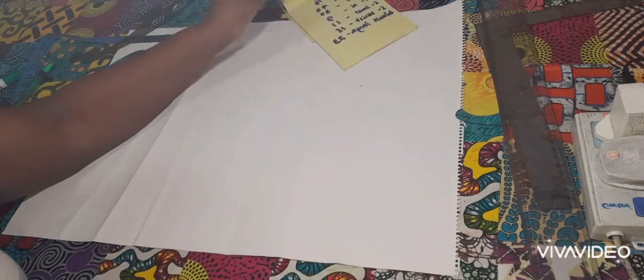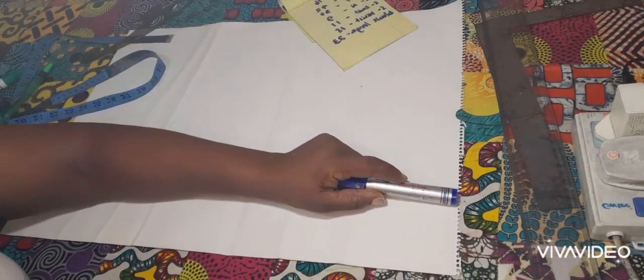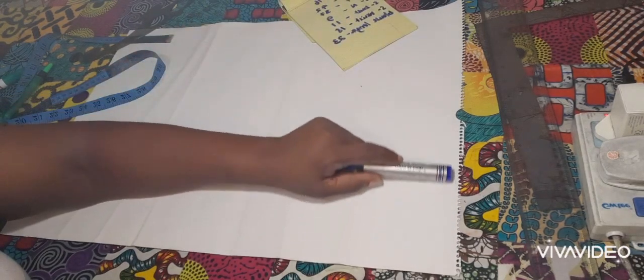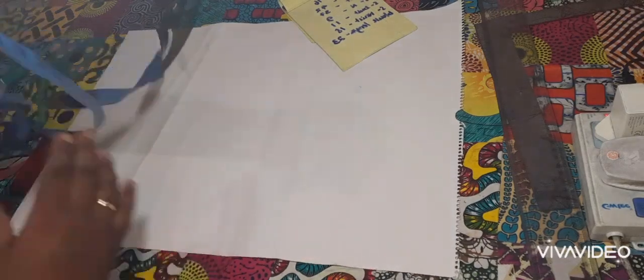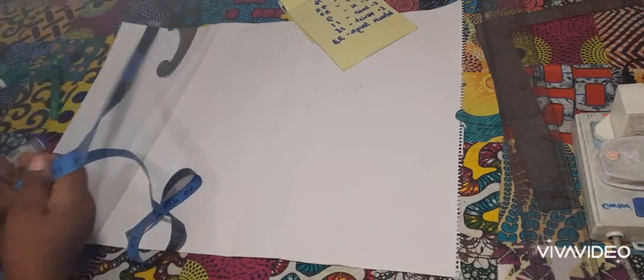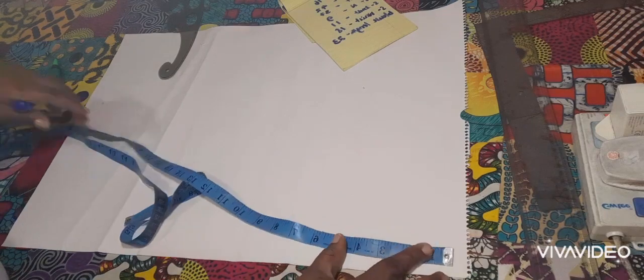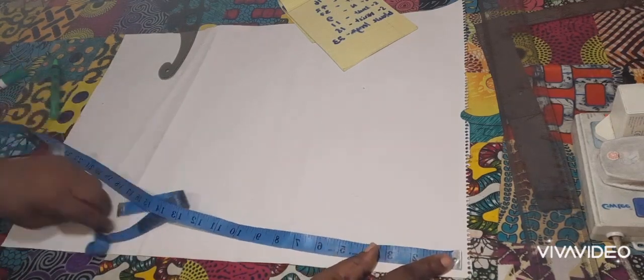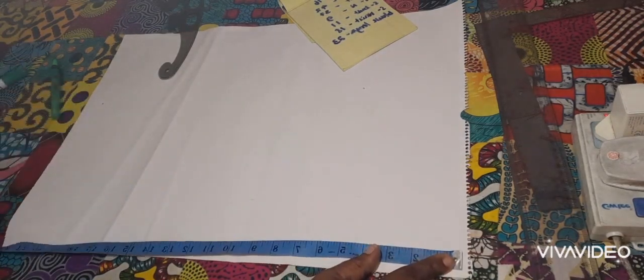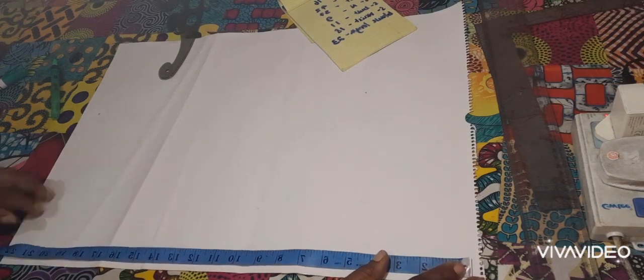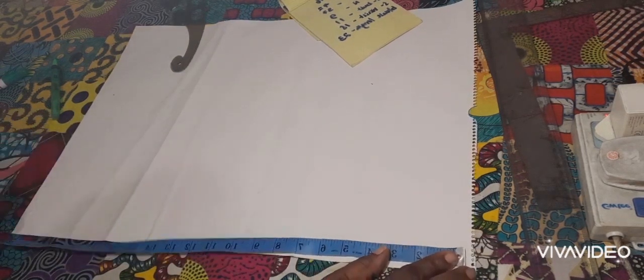So let's go ahead and draft. This is where we're going to be starting from, our shoulder point. We're going to be starting from this side here to our shoulder point. We'll start here and put the beginning of our tape rule here. The blouse length that we need is 23, so this paper is actually just 23 inches.